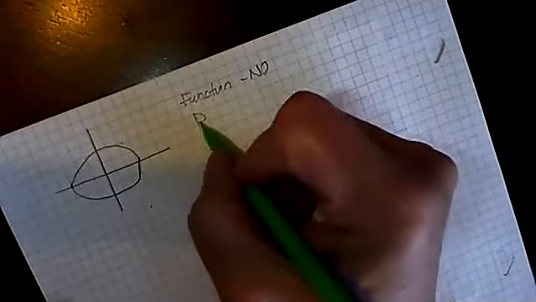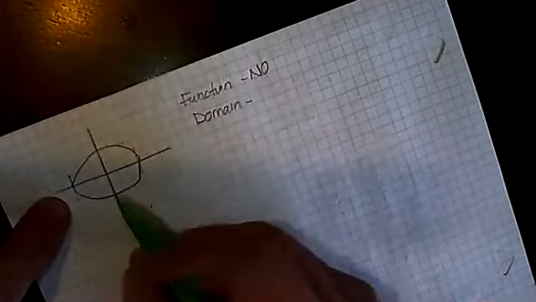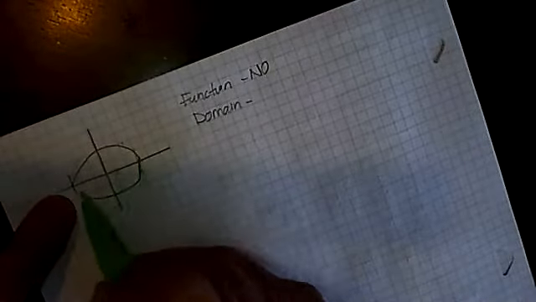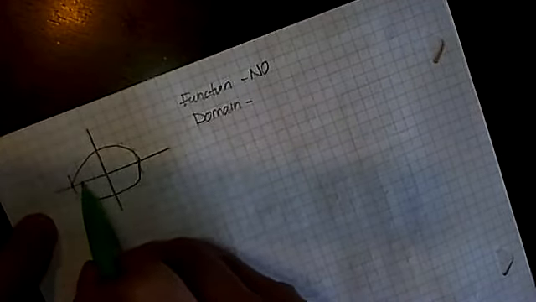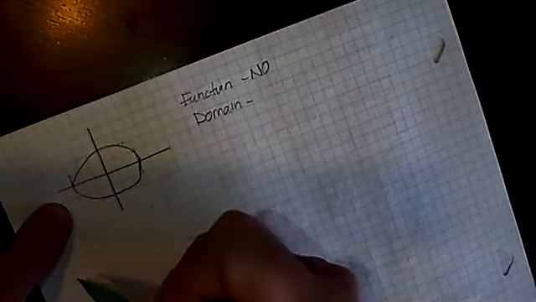All right, so tell me, what is the domain of this? Well, the domain goes from here to here. That's where our graph on the x values goes. So where does it begin? We always go from left to right. It begins at -3, and if it's a solid line, that means you use a bracket.